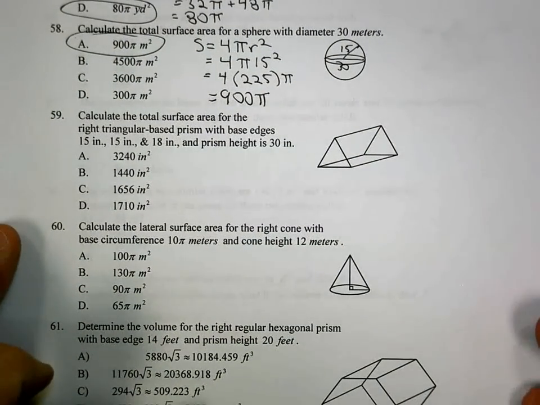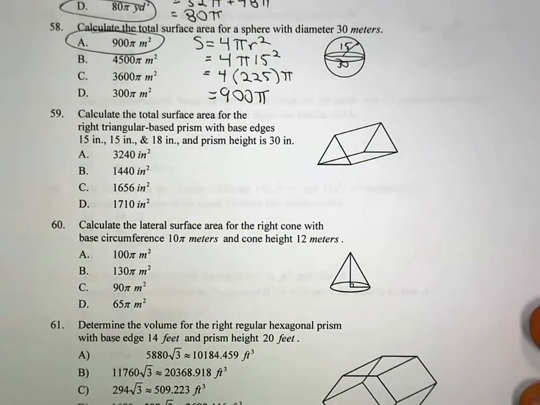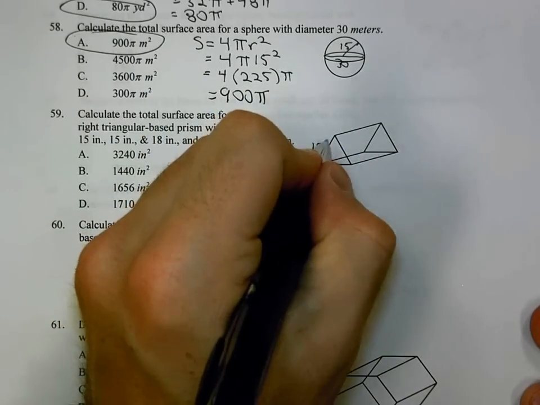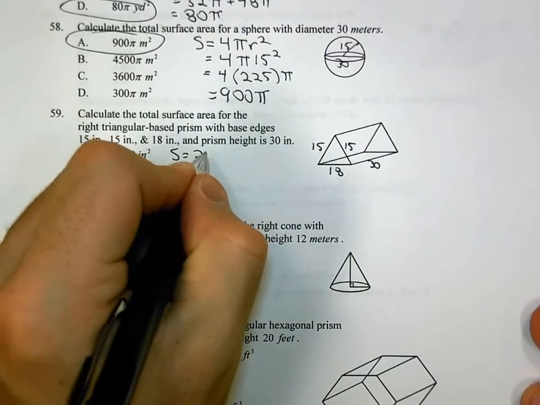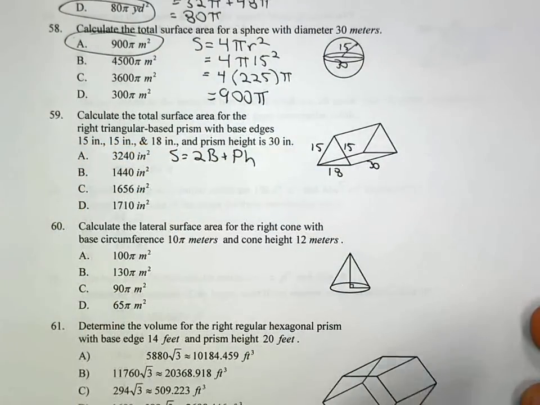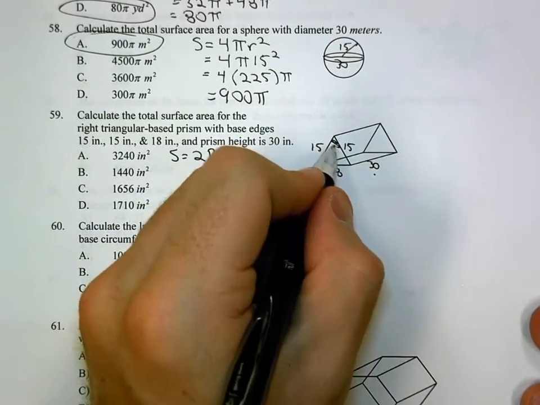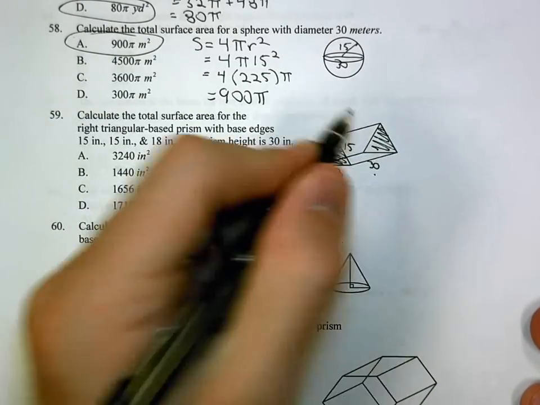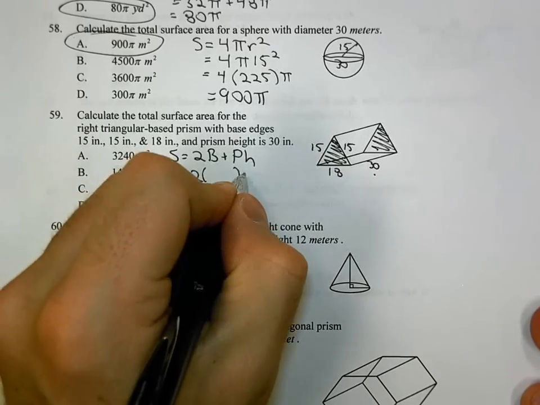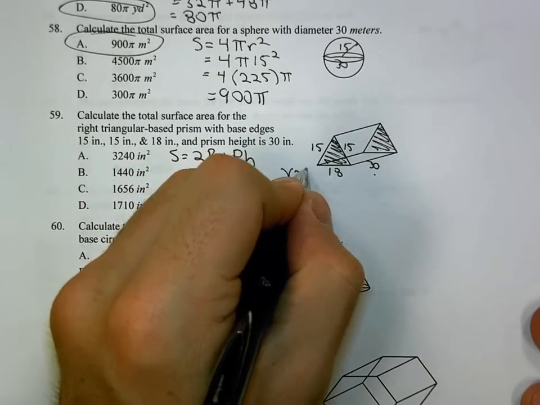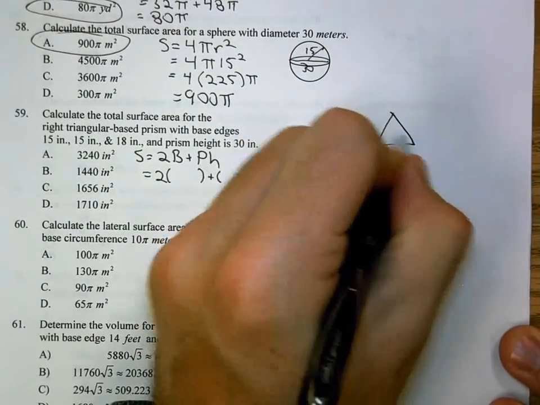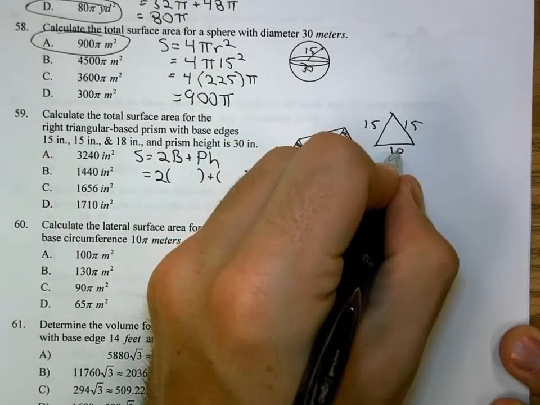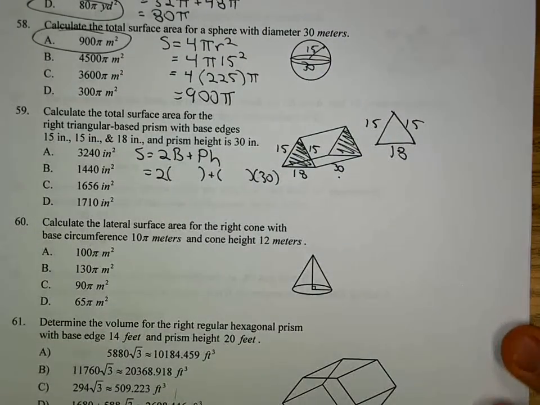59, surface area of a right triangular based prism, and we have base edges of 15, 15, 18, and 30. Our formula is 2 times the base area plus perimeter times height. We know the height's going to be 30 because that's how far apart our two bases are. So we really got that part taken care of. Now we have to find the base area and the perimeter, which can be a little tricky on this problem. So we draw our base off to the side. That's 15, 15, 18. Well, perimeter's not going to be too bad. It's 15 plus 15 plus 18, that's 48.